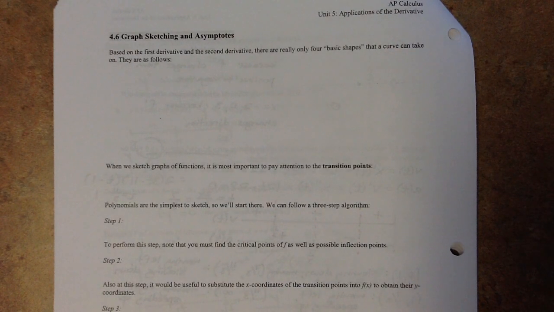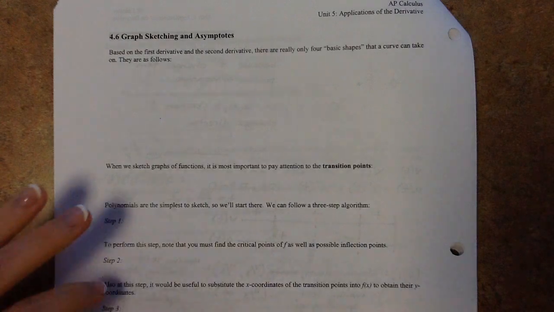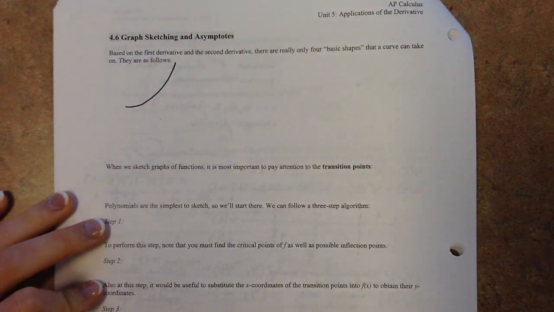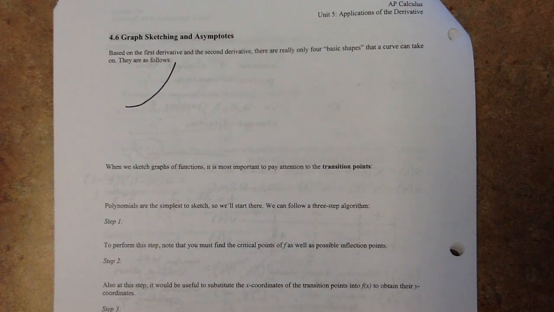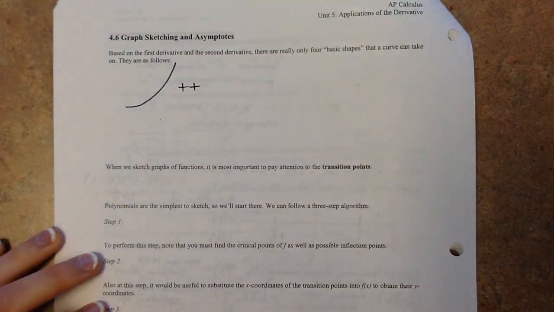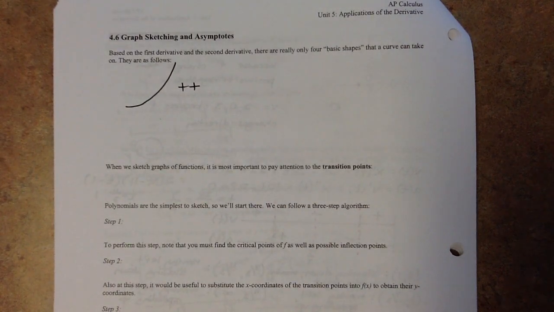And so combining those, increasing, decreasing, concave up, and concave down, there's four combinations of those things that we can come up with. So we call those the four basic shapes that a curve can take on. So say, for instance, that the first derivative is positive and the second derivative is positive. That would mean the graph would be increasing and concave up. And so that would look like this. Increasing and concave up. It's increasing, we know what that looks like, and it bends upward like a concave up graph. So that is a positive shape. Positive first derivative, positive second derivative.